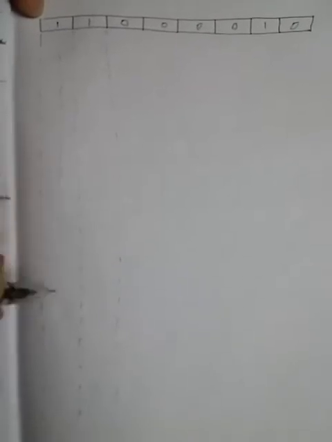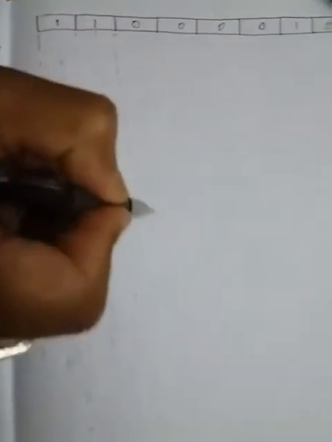In the half portion also we have to draw the dotted line. Here also, in the half portion there will be a dotted line.